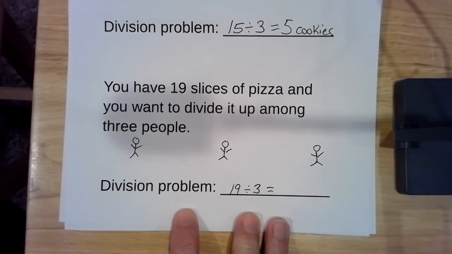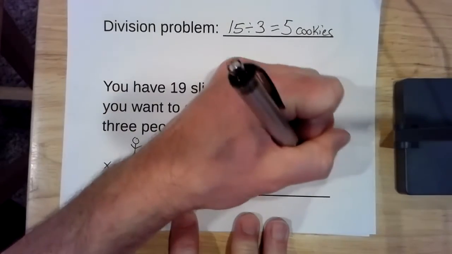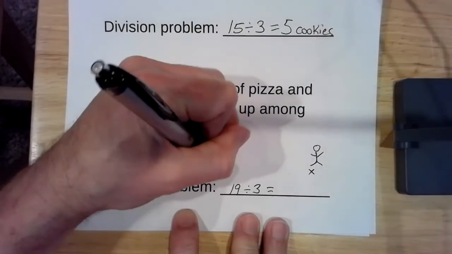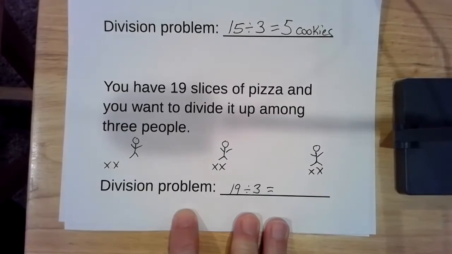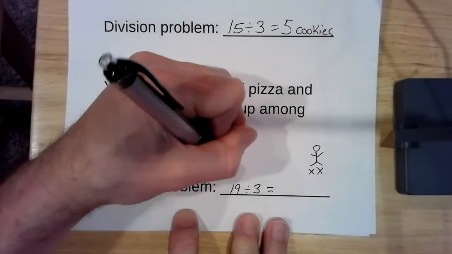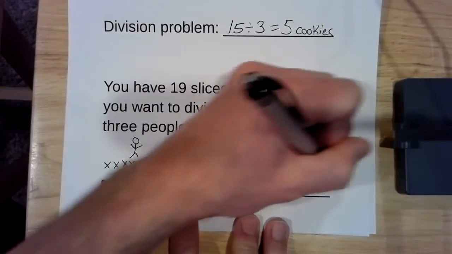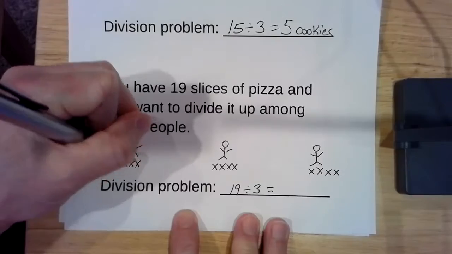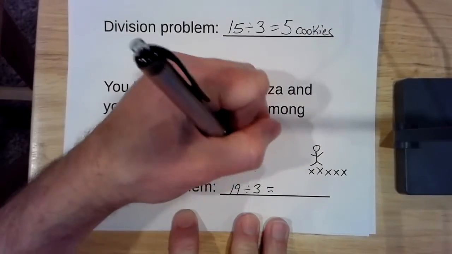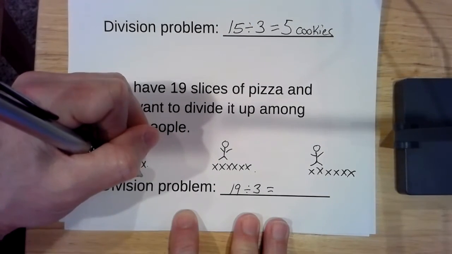So I can set this up as a picture again. 1, 2, 3 slices of pizza. 4, 5, 6. Make sure you're sharing them out as equally as you can. 7, 8, 9, 10, 11, 12, 13, 14, 15, 16, 17, 18, 19.